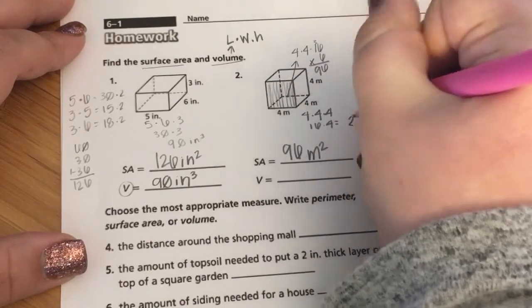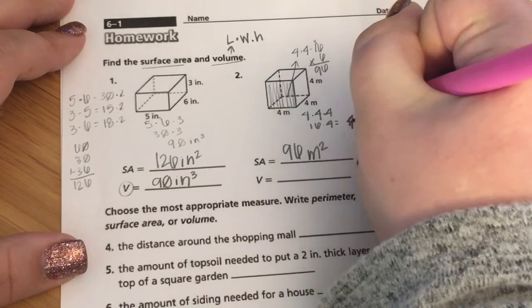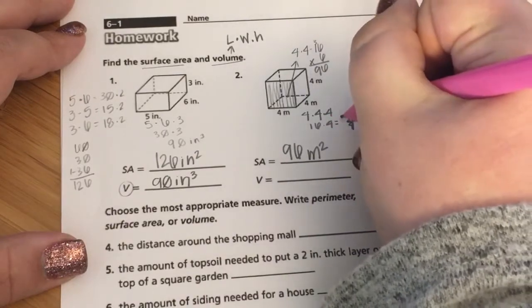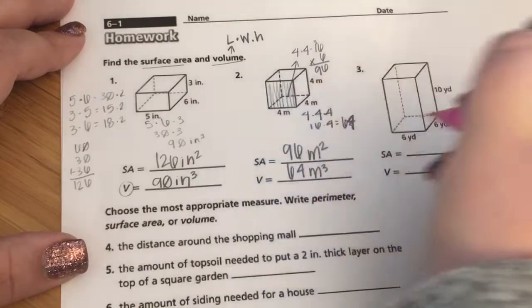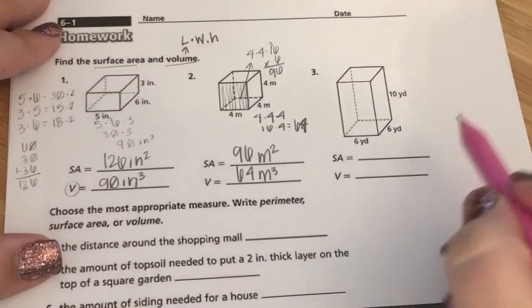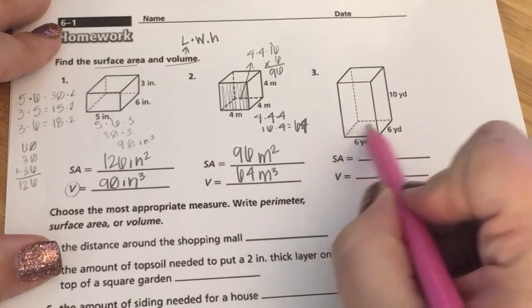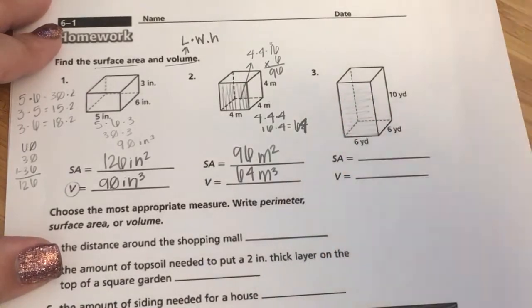Remember, with surface area, when it's a cube, all sides are perfect, I can find the area of one side and multiply it by 6 because they are all the same. That is not the same for rectangular prisms or finding the volume. So let's look at this one.